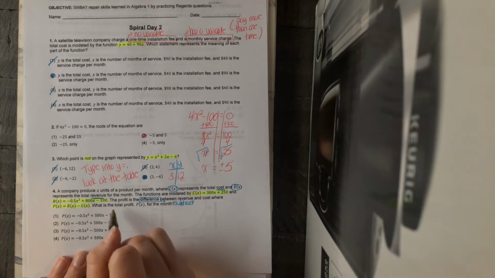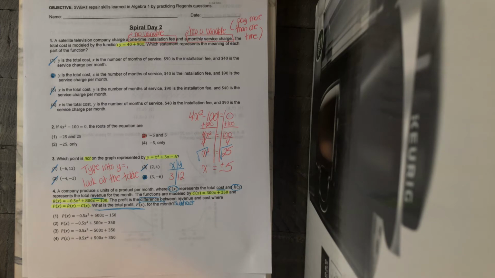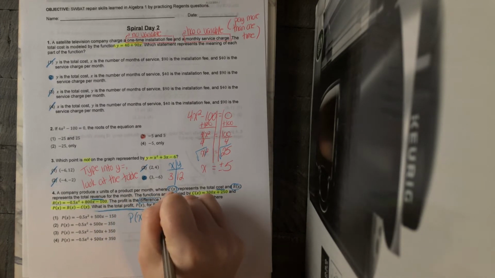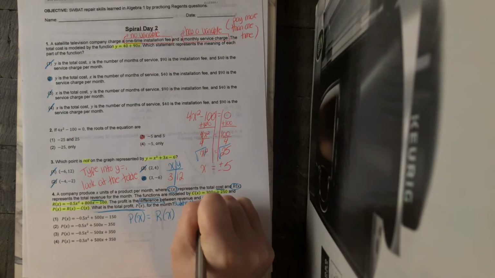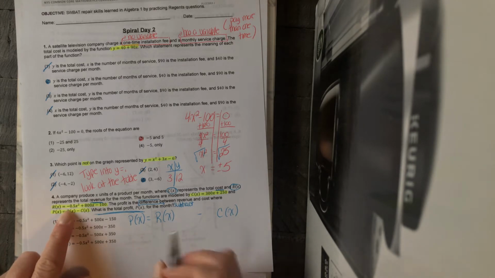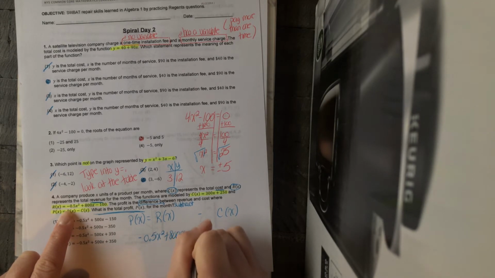And then in order to answer the question, it's asking what's the total profit. So what is P of X going to be? Well, I know that P of X is R of X minus C of X. And I know what R of X is going to be. They gave it to me. And I know what C of X is going to be. They gave it to me. So now I'm just going to plug them in. Well, R of X is actually that negative 0.5x squared plus 800x minus 100.